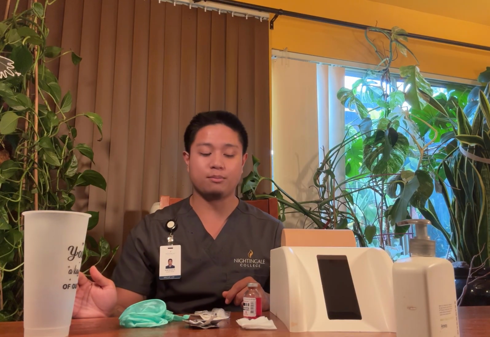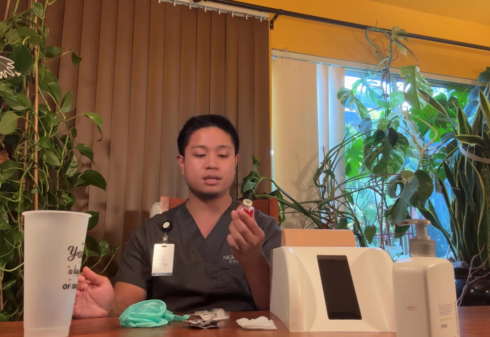Before we begin, I will first check the provider's orders and the EHR, and I'm also going to verify the 6 rights of medication administration, which are the right patient, right drug, right route, right time, right dose, and right documentation. Then I will compare the medication to the MAR and the EHR to make sure I have the correct dose.